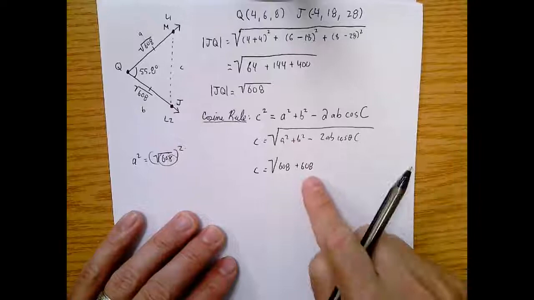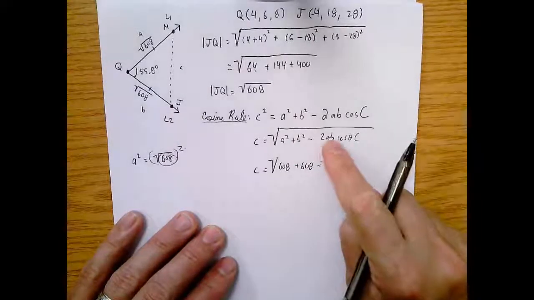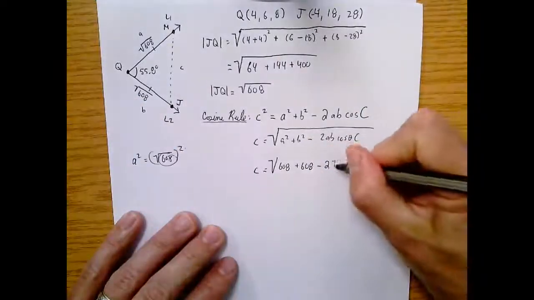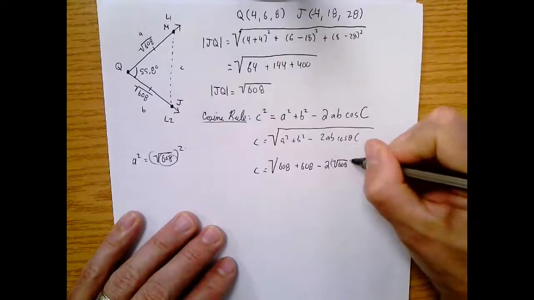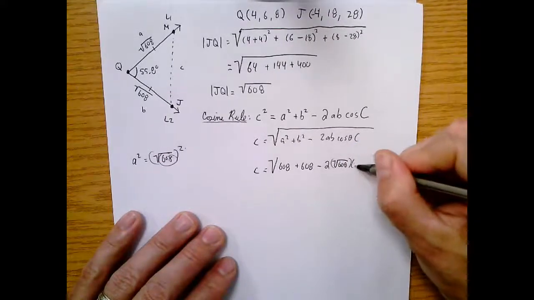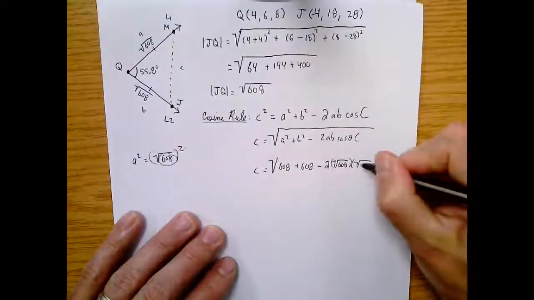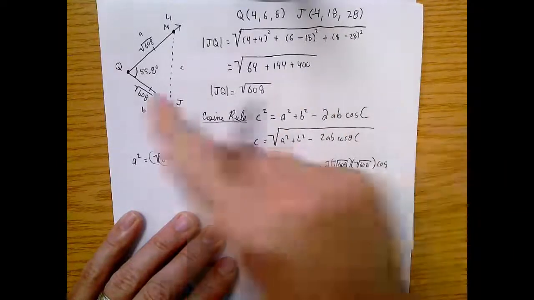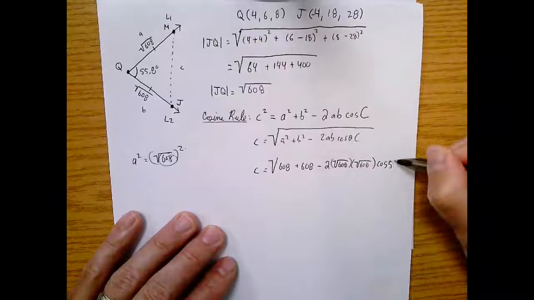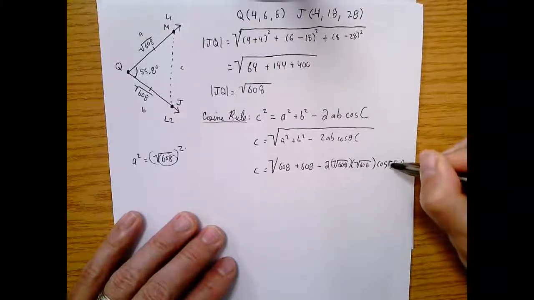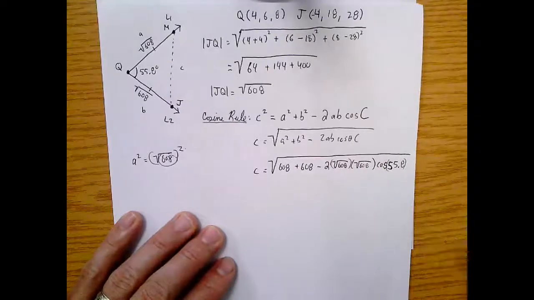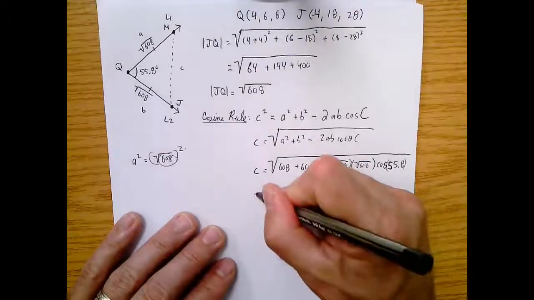Minus 2. Now, for a, I have to put in the actual value because I'm not squaring it. So it's 2 times the square root of 608, in parentheses. And I'm going to put in b, which is the square root of 608 because they're the same, isosceles triangle. And then I put in cosine, and I already did this, so it's 55.8. And this just becomes a calculator game. Be careful, that cosine and 55 are looking very similar. Put that there, and cover it up. There we go. You guys ready? Here we go. C equals.